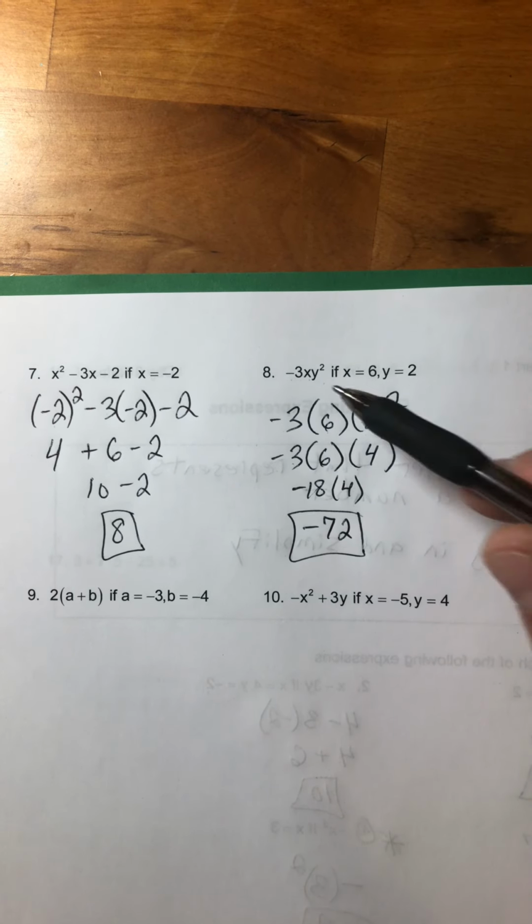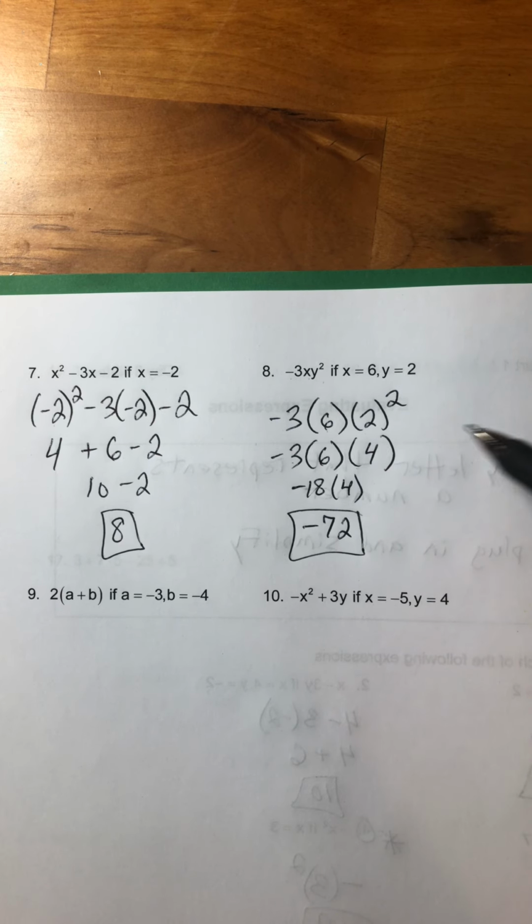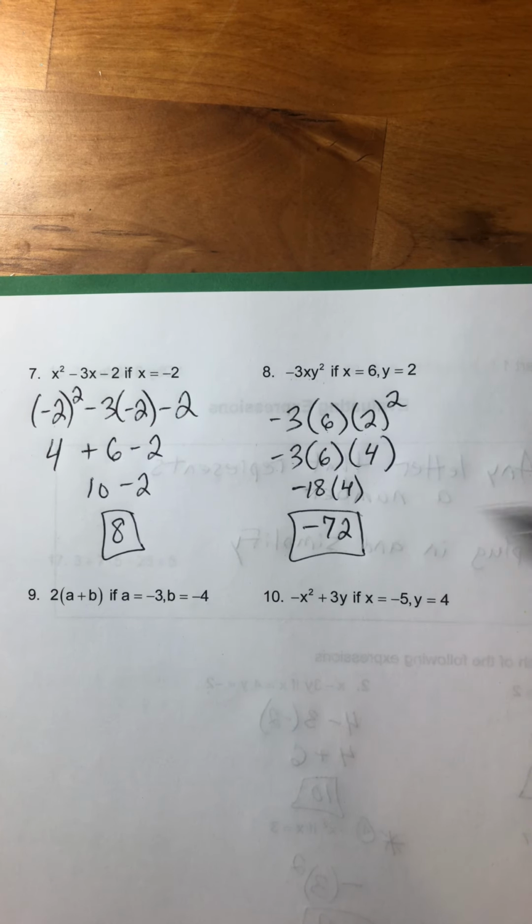All right, notice how everything's nice and neat. Well, hopefully yours is neater than mine, but we're going straight down the page. Don't write all over the place. Keep it organized, keep it neat. Don't lose track of anything.